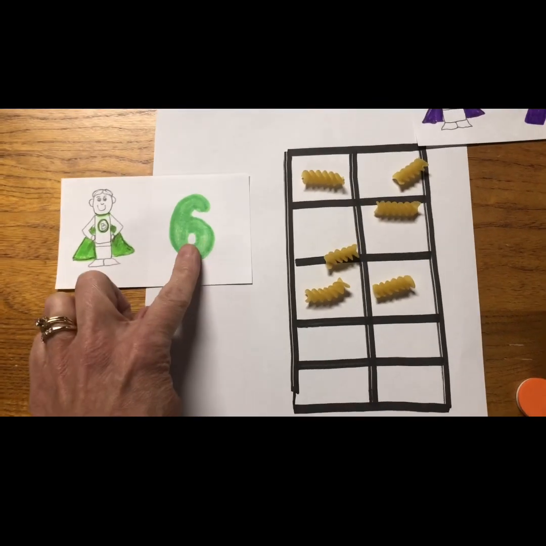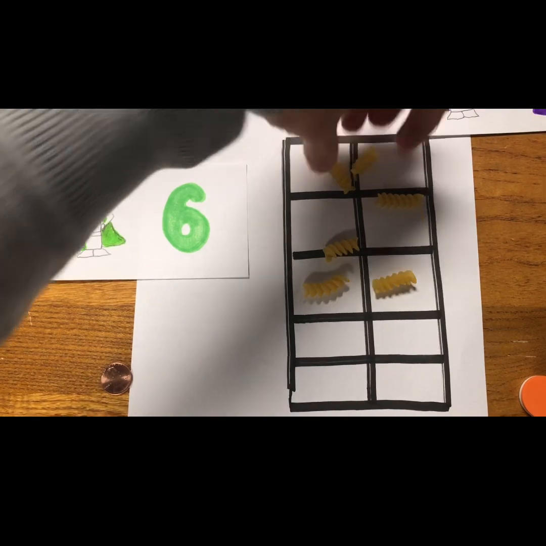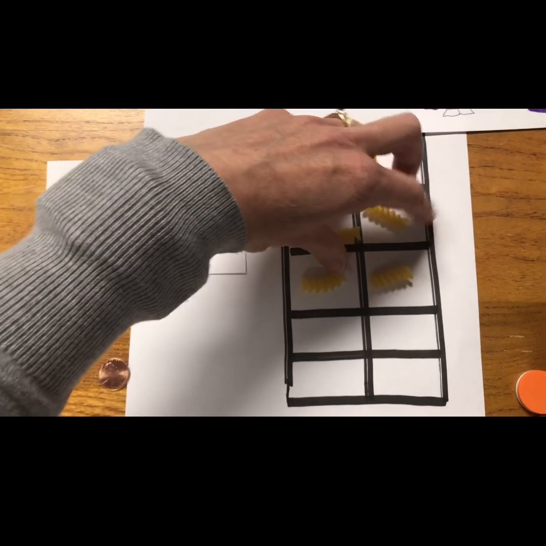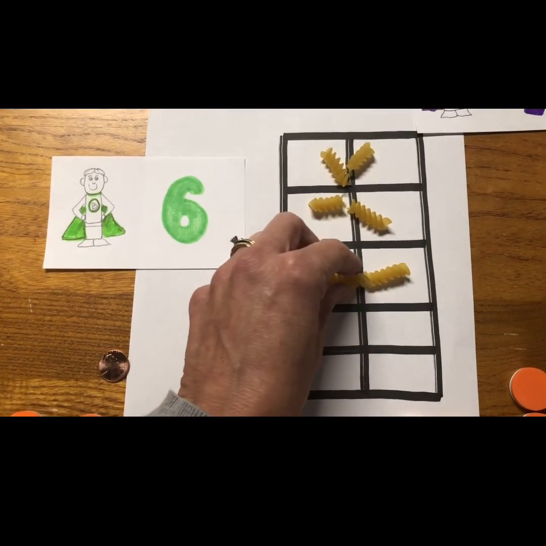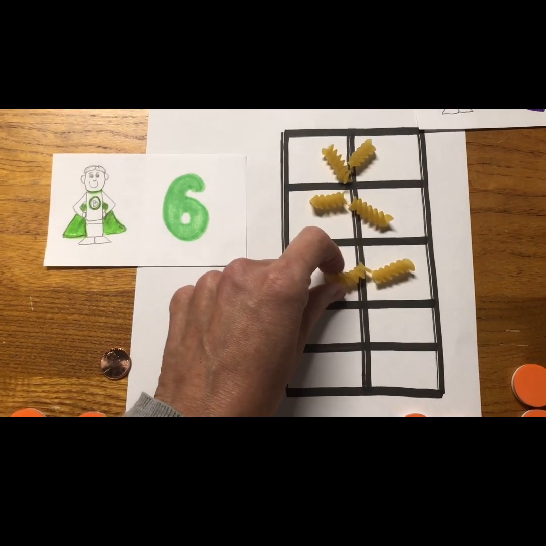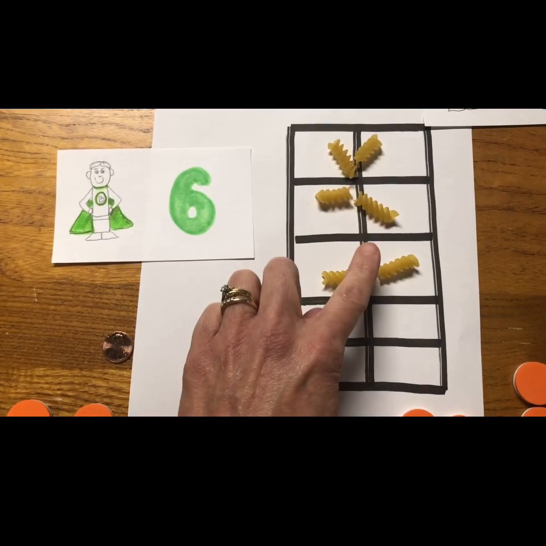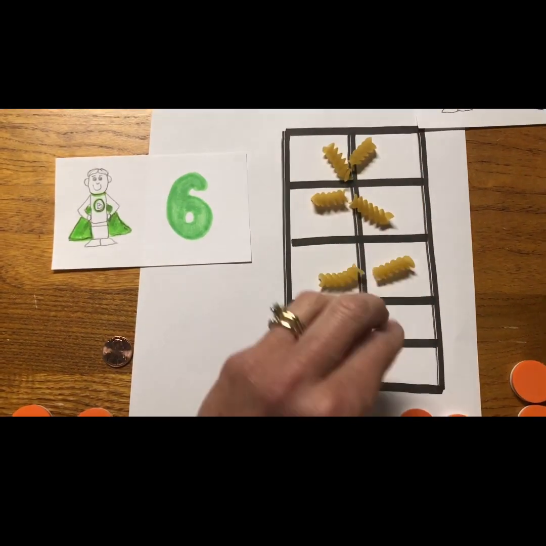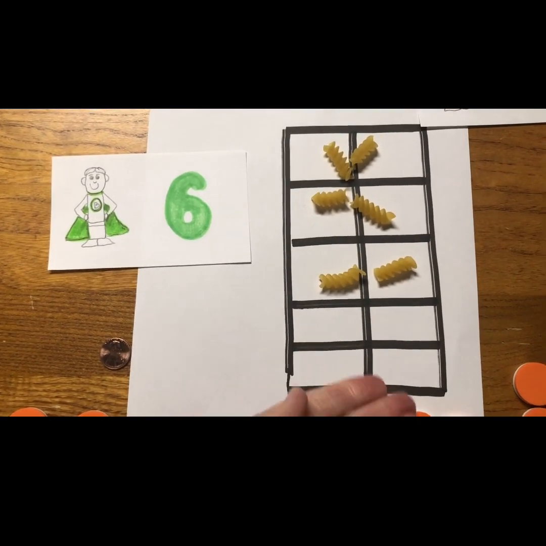Let's see if 6 is even or odd. These noodles can be paired up. They're friends. These two can be paired up. They're friends. And these two can be paired up. They're friends. So 6 is even because everyone was equally paired up to have a friend. There's no one left over.